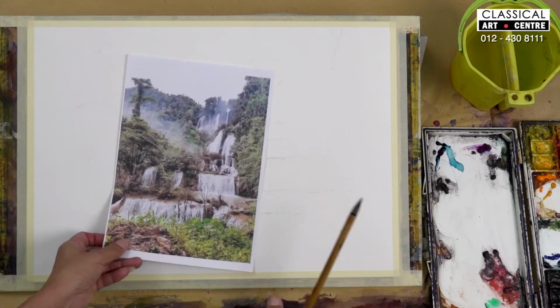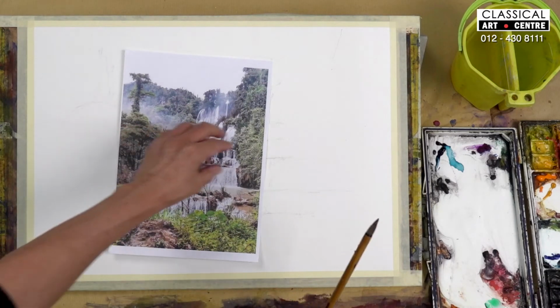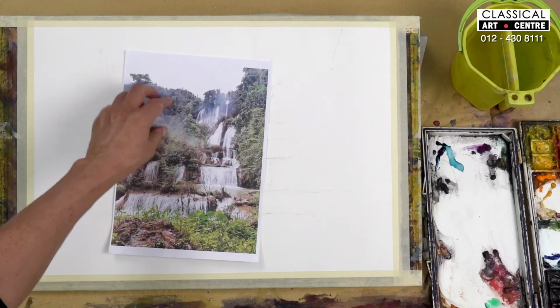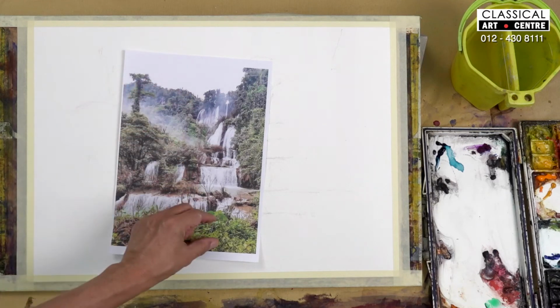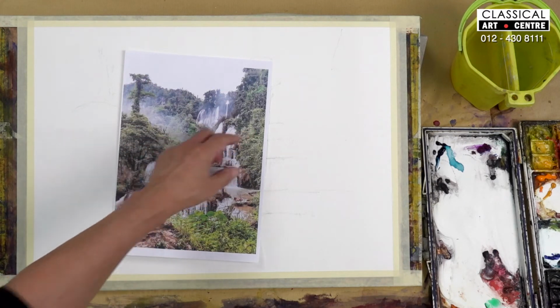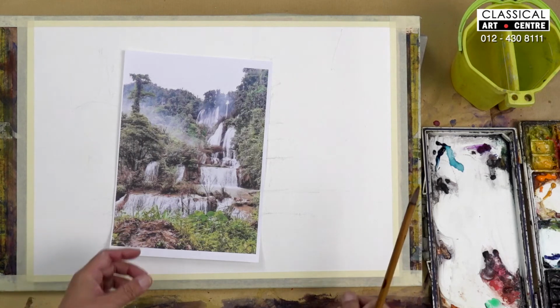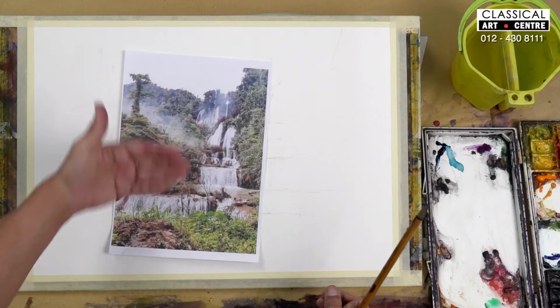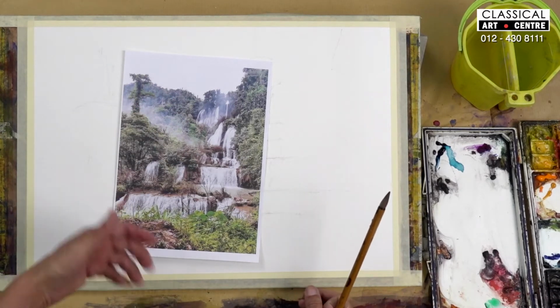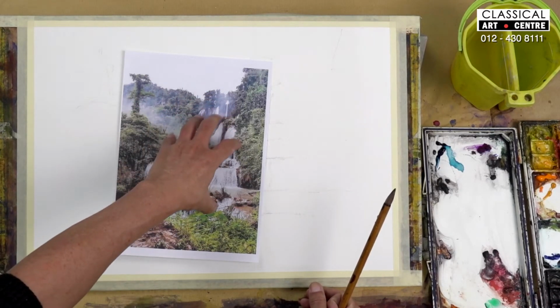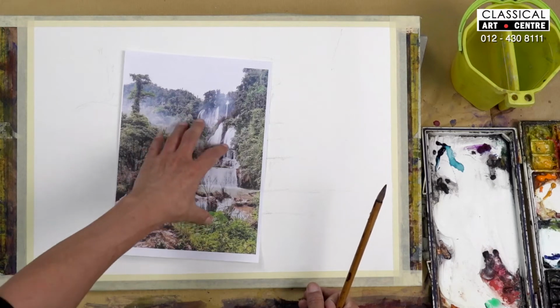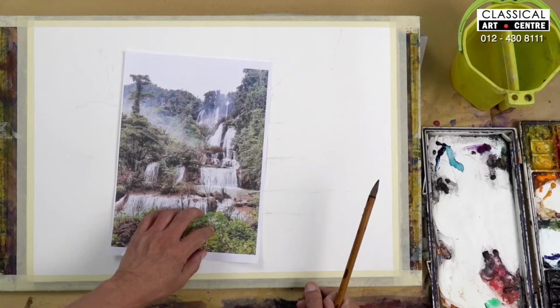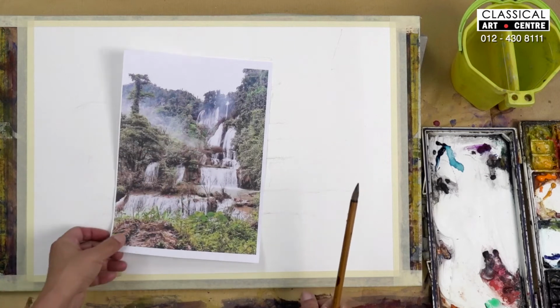For the photo, you can see almost the same texture, you can see the detail everywhere. So for watercolor, for painting, we shouldn't do this because there's no depth. So for me, I will make the focus here, so I'm thinking of how I simplify here and then focus here.